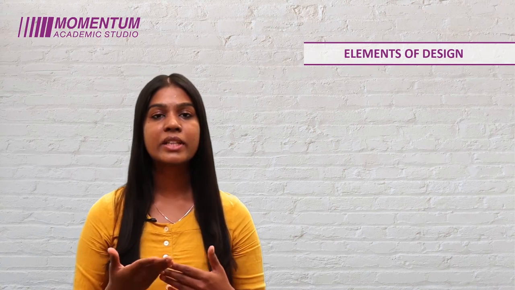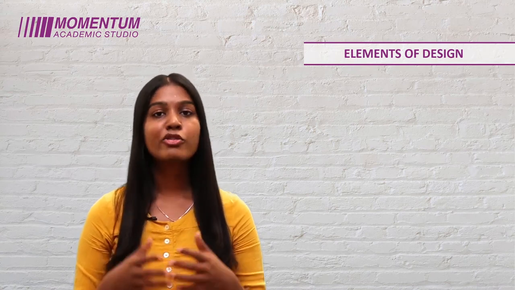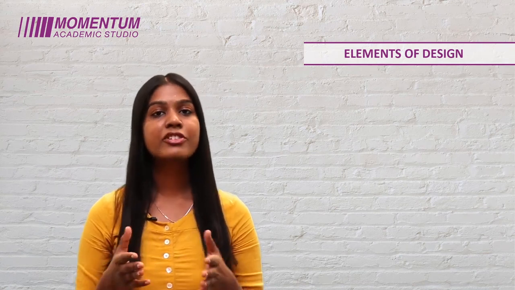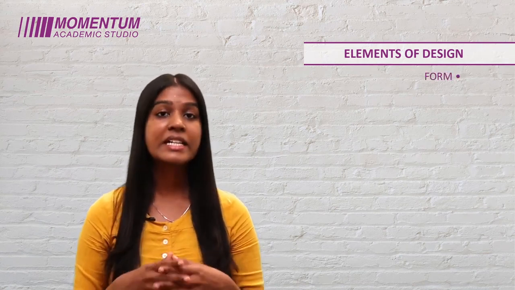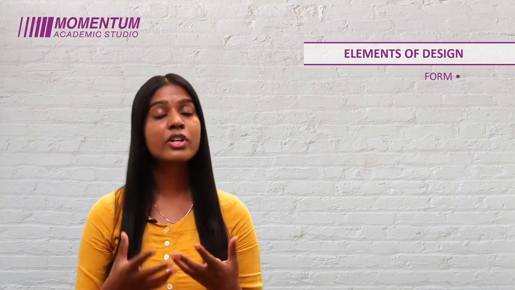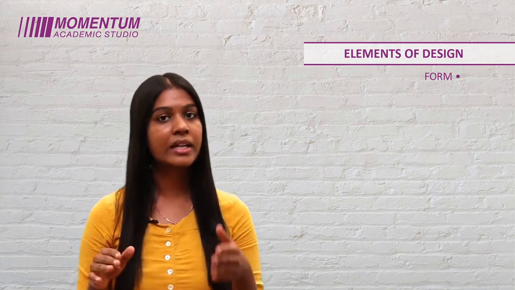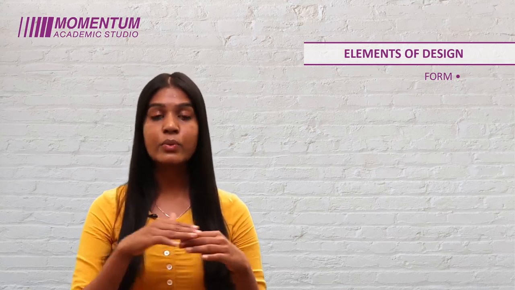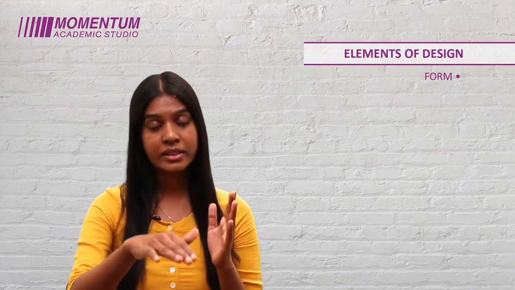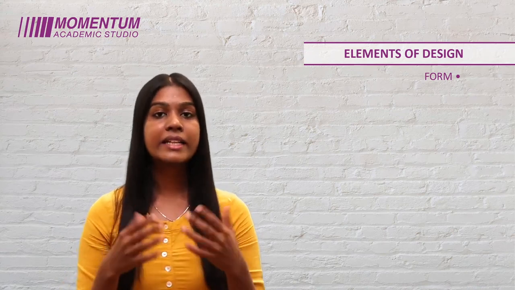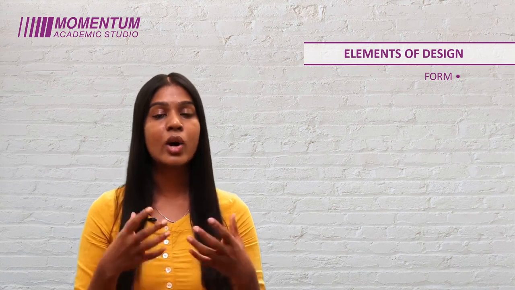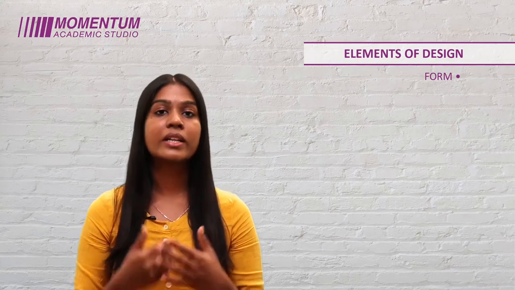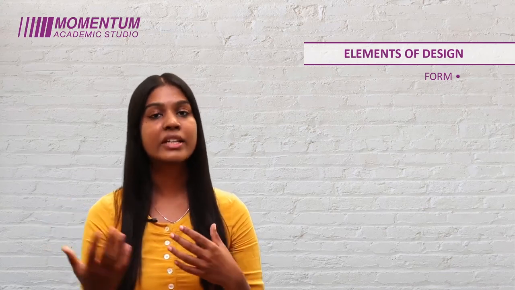The next element that we are going to learn is form. Form and shape are closely related, but the main difference between them is the dimension. Shape has only two dimensions, as we already saw, which are width and length, whereas form has three dimensions, which means it has width, length, and also depth. So they are three-dimensional, and hence they have volume and mass. This characteristic lets us see forms from different angles.